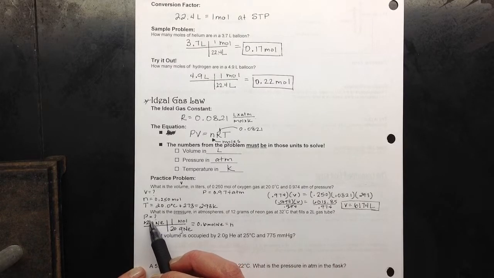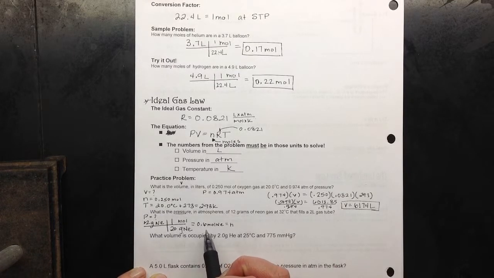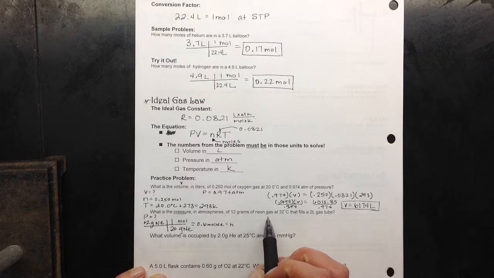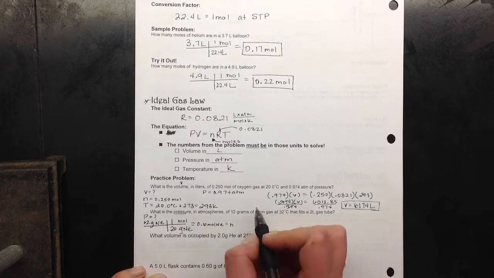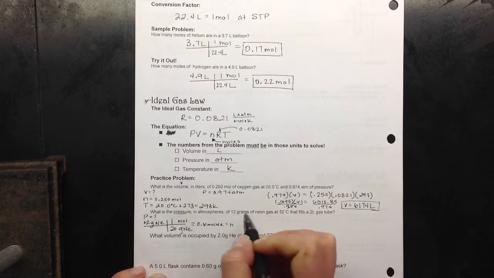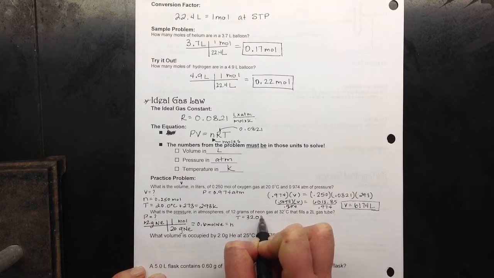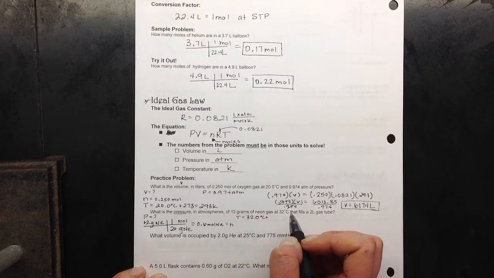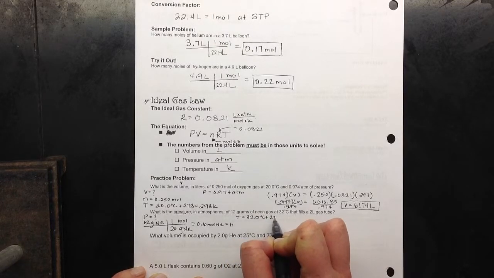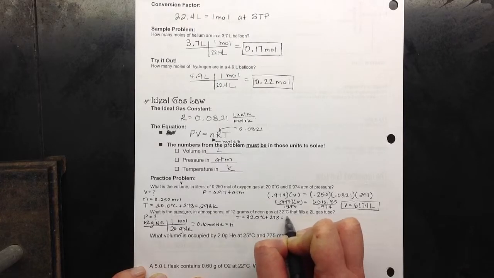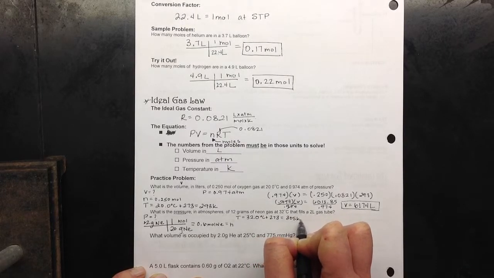Okay, so the question asks for pressure. We now know what moles are. The question also says the gas is at 32 degrees Celsius. So our temperature, 32 degrees Celsius. We know we need to convert that into Kelvin, so we'll add 273, which gives us 305 Kelvin.